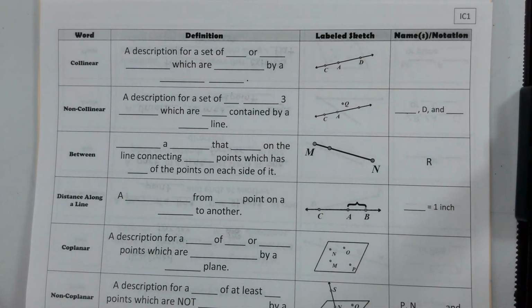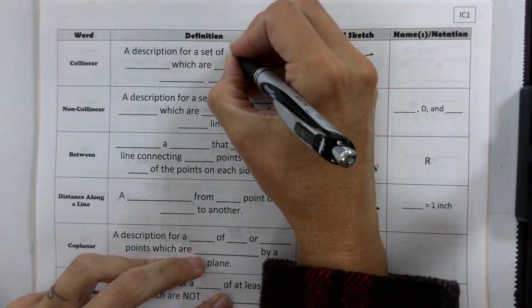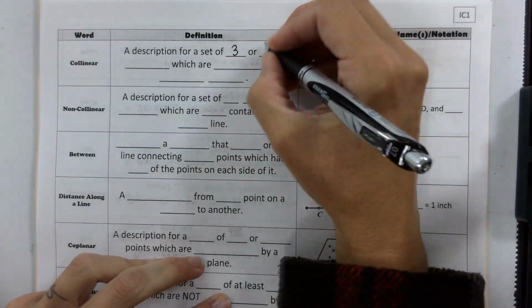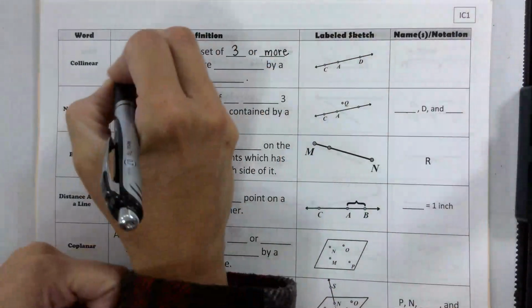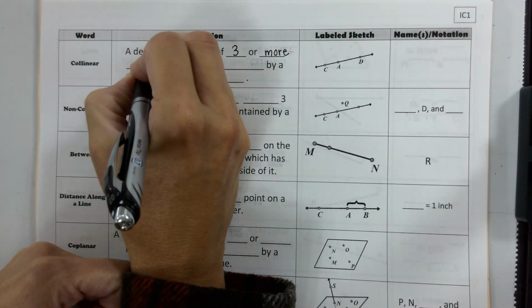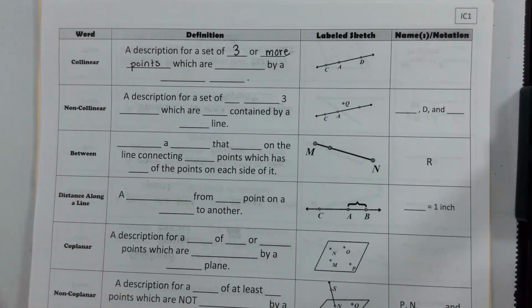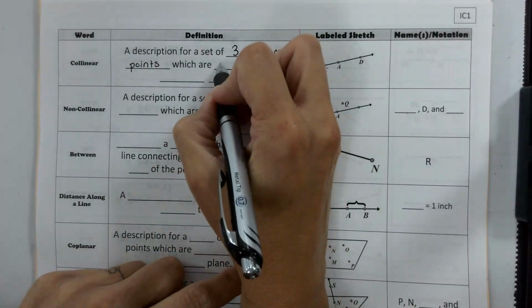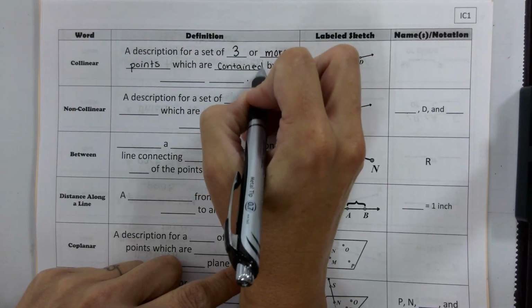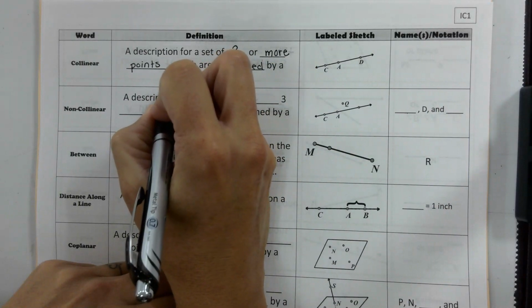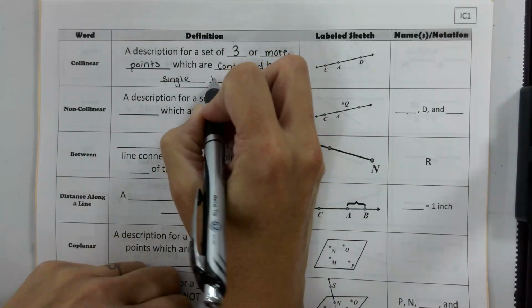Our next one is collinear. The prefix co is something you might be familiar with. So this is a description for a set of 3 or more points which are contained by a single line.